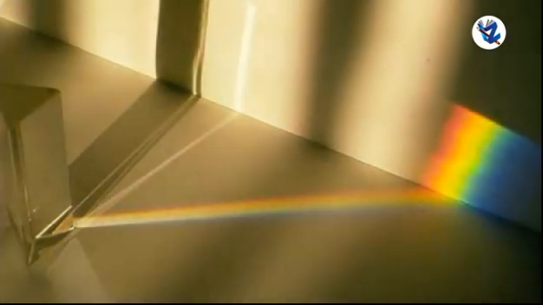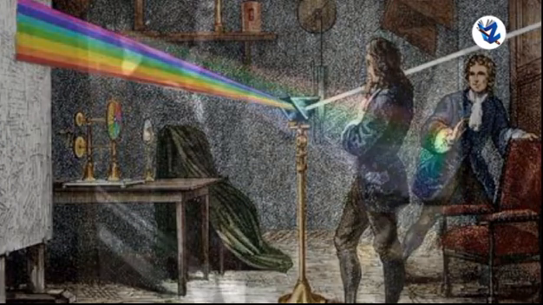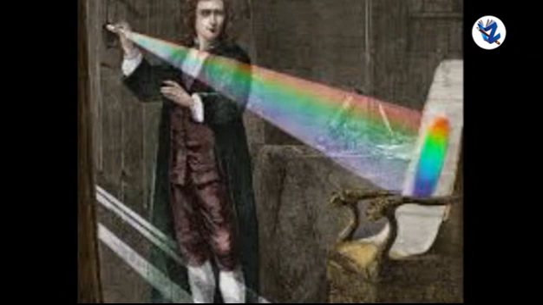The process of separation of light into its component colors while passing through a medium is called the dispersion of light. Sir Isaac Newton was the first person to use a glass prism to obtain the sun's spectrum. Among the 7 colors, red bends the least while violet bends the most.